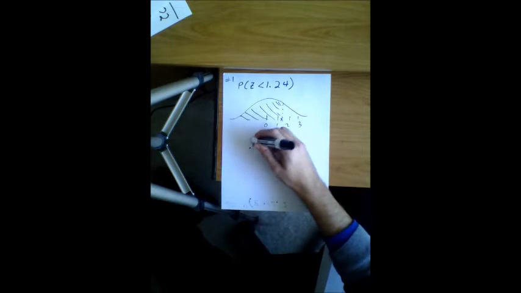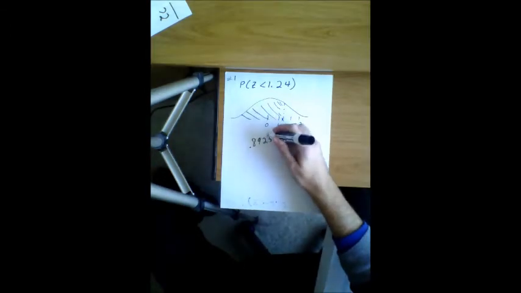It's going to be on page 363. When you look it up, 1.24 should come up with 0.8925. So we just wanted to see, can you use your chart?